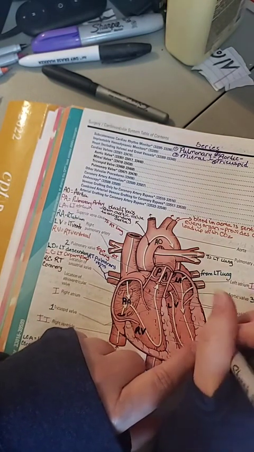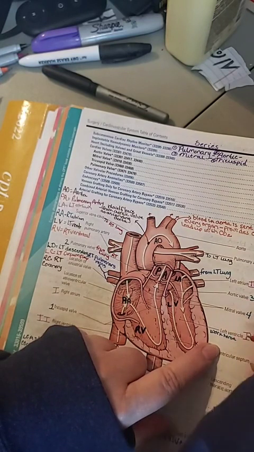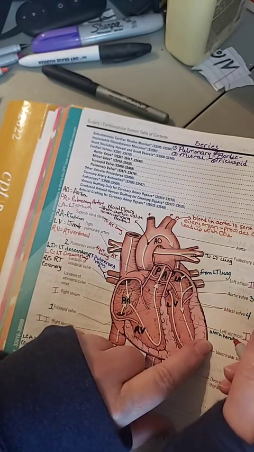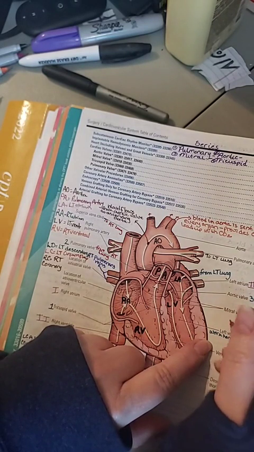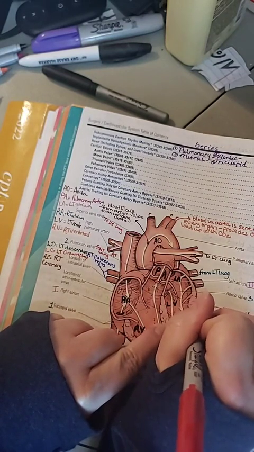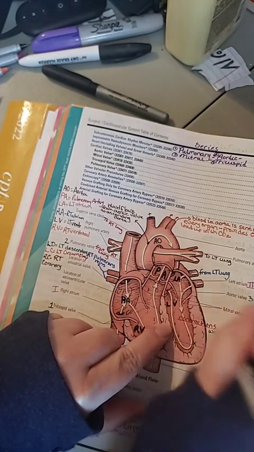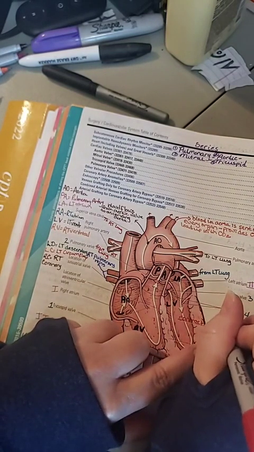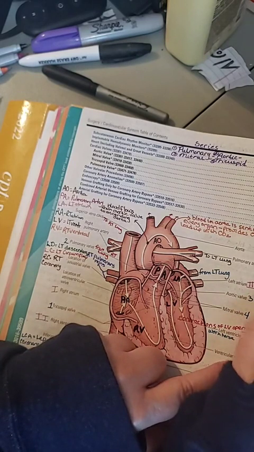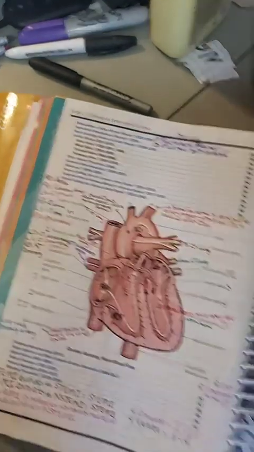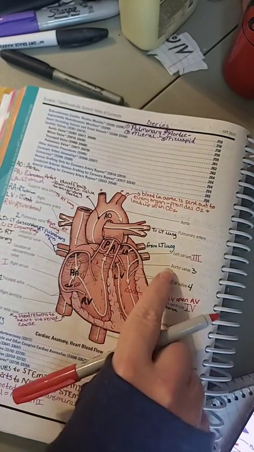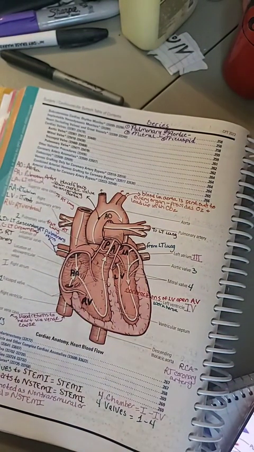The left ventricle contractions are what open up the aortic valve. So I'm like, how am I going to write this in here? Contractions of the left ventricle, which I'm writing on, open up the aortic valve, which is helpful.